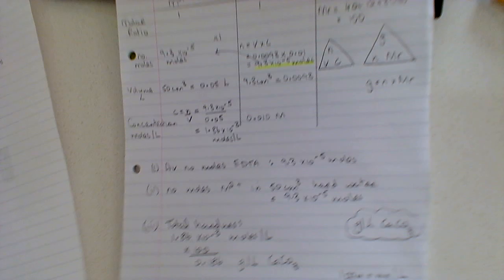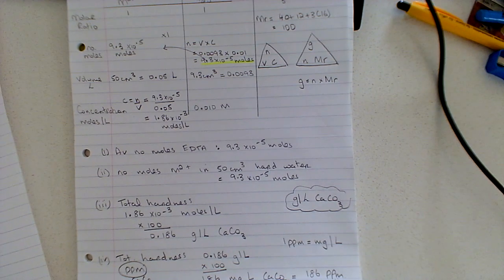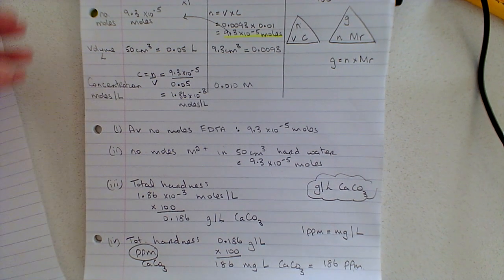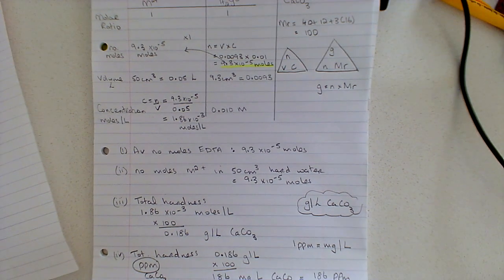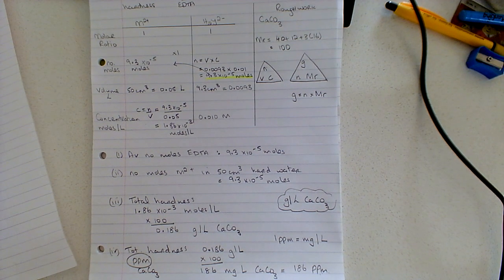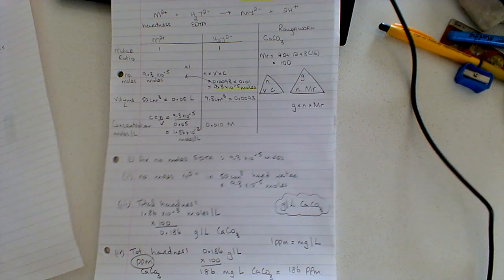Okay, so that's the final calculation on 2018 question 1, the total hardness calculation.